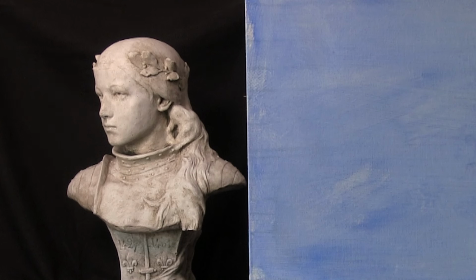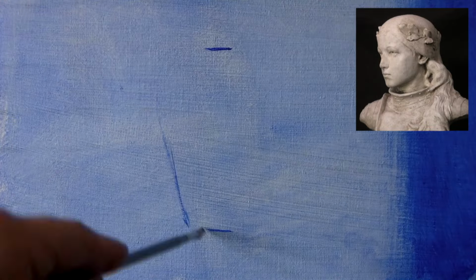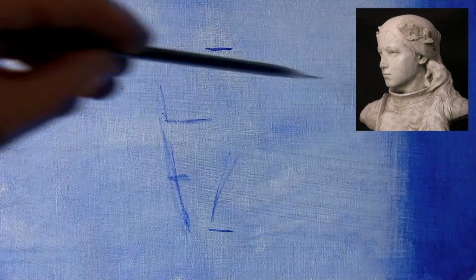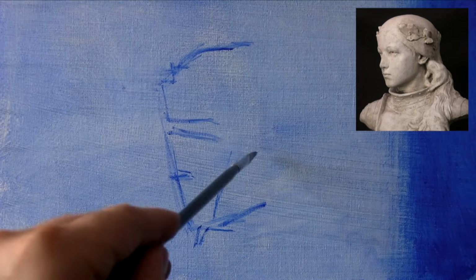So, for the second of today's demos, I thought I'd show you what happens by painting the same cast lit from the other side. People generally find setups like this under more even lighting more challenging, because they don't have all the easy to define shadow shapes to lock into.